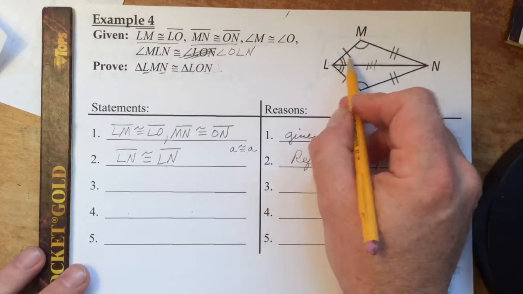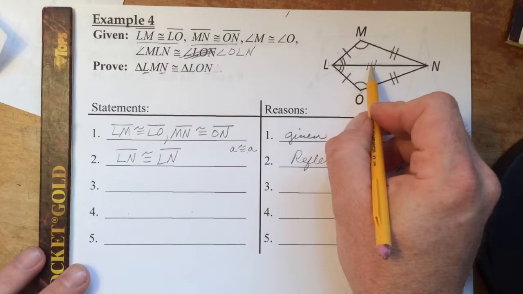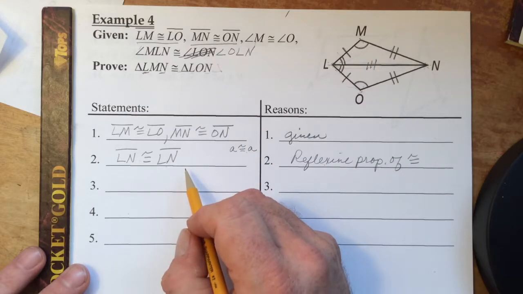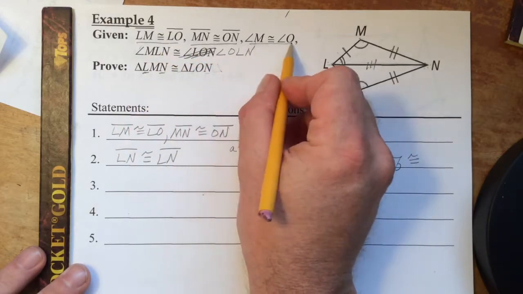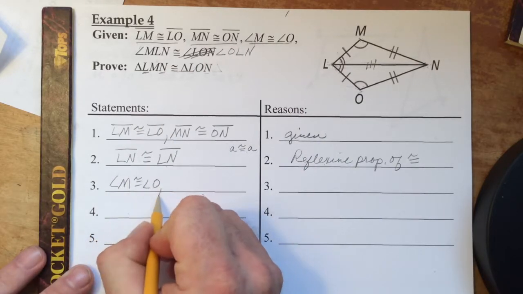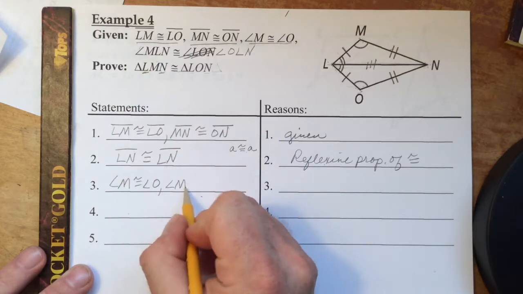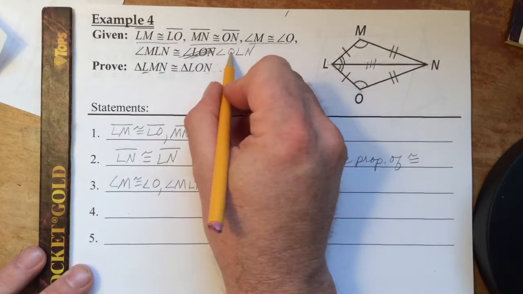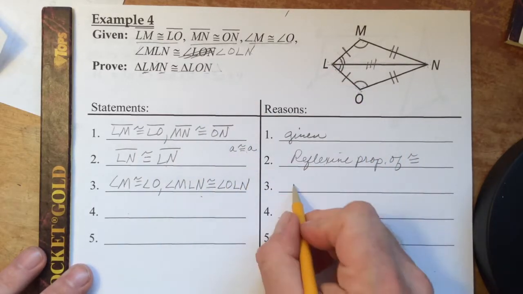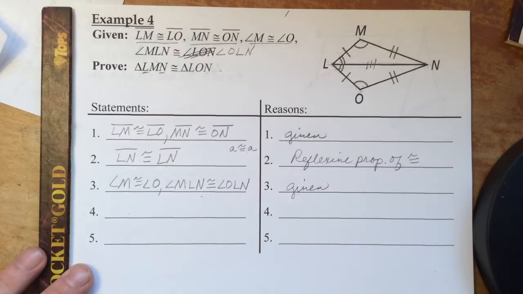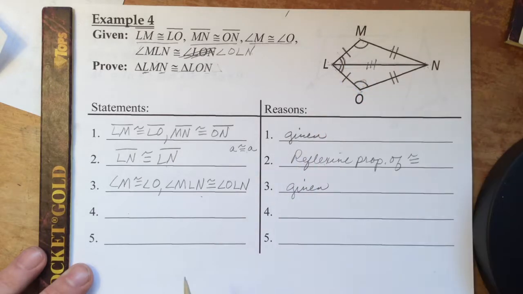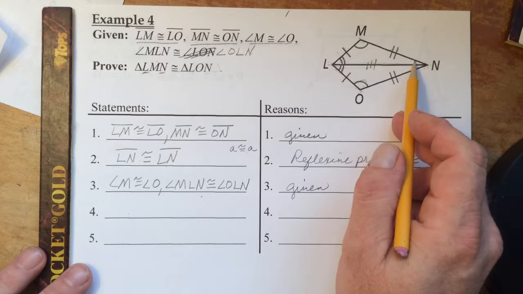Well, now we've got all three pairs of sides, and we have two pairs of angles. We need one more angle. So let's get our given information for angles in here. We have angle M is congruent to angle O, and angle MLN is congruent to angle OLN. We corrected it. This is given to us. So at this point you would put your arcs on here, here, here, and here.